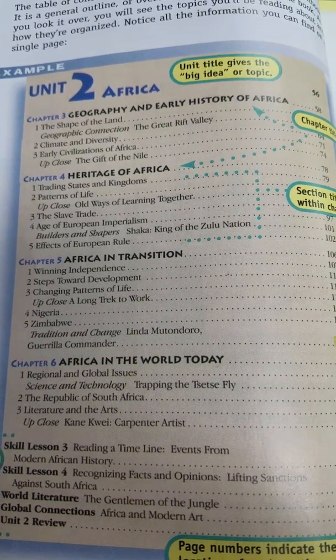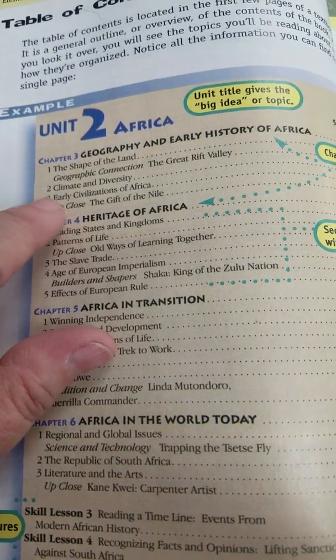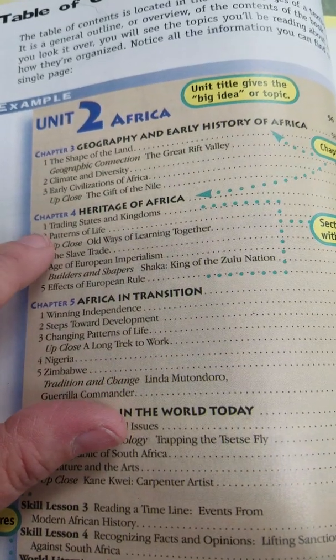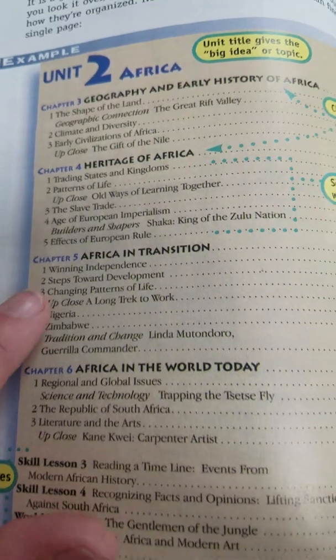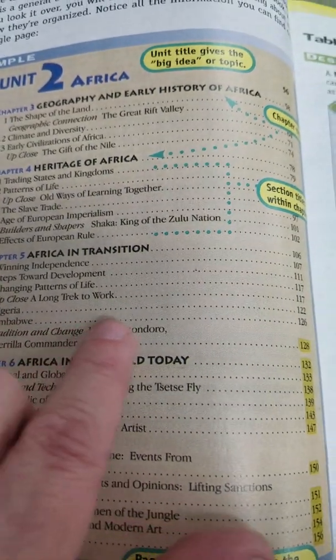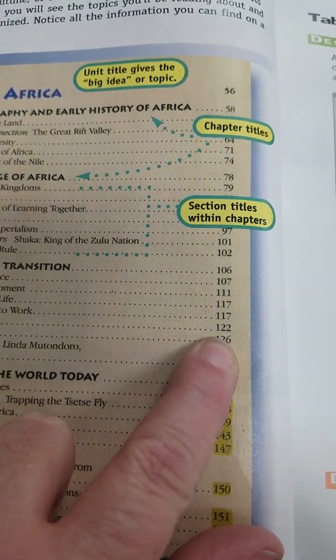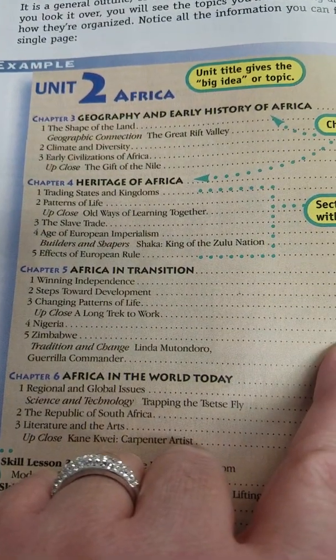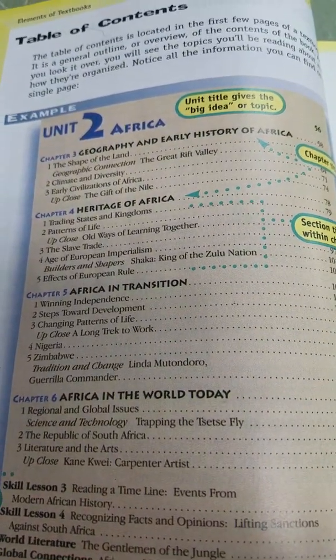I could look at geography. Do I see anything about Nigeria? No. Climate, that might give me some information though. Heritage, that's like the history of Africa. Africa and how it transitioned. Oh, and look, there's how Nigeria did it. And I would find it on what page? 122. Good. That's how you use a table of contents.